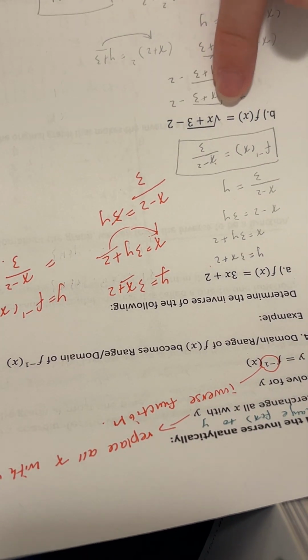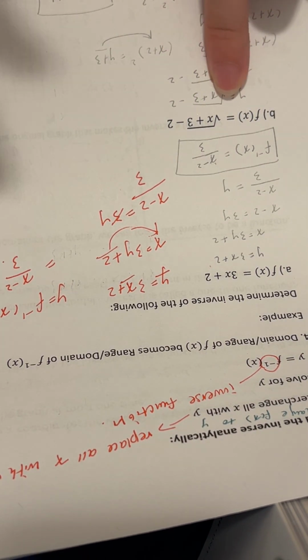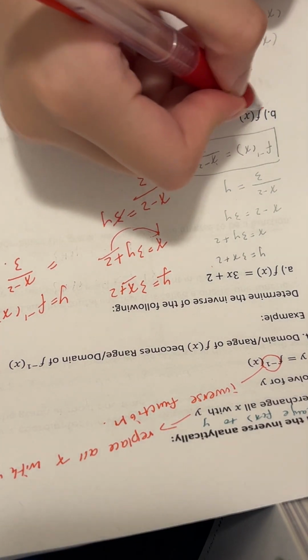Second one, blah blah blah. Replace f of x with y.